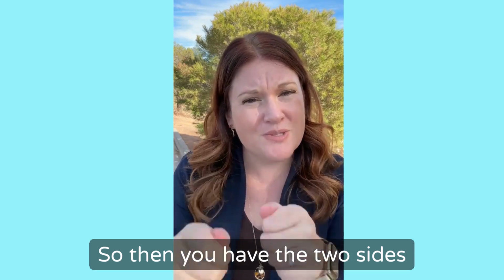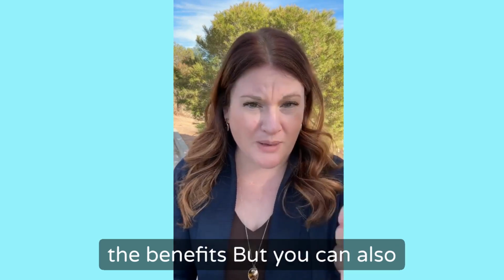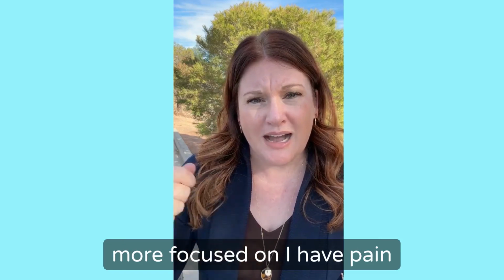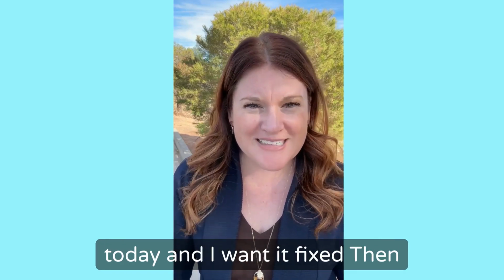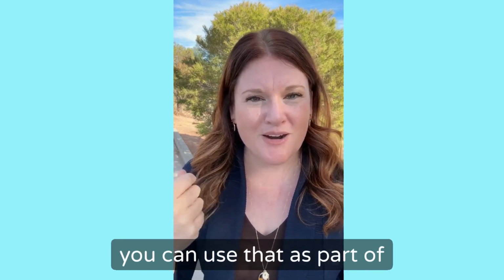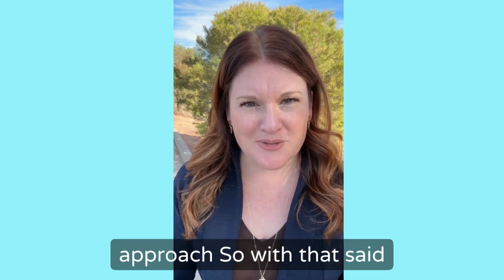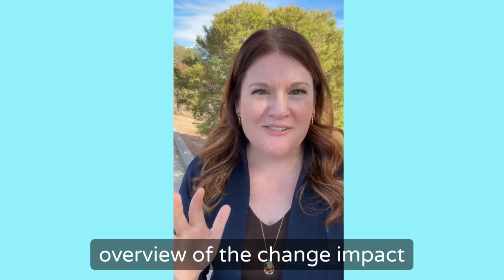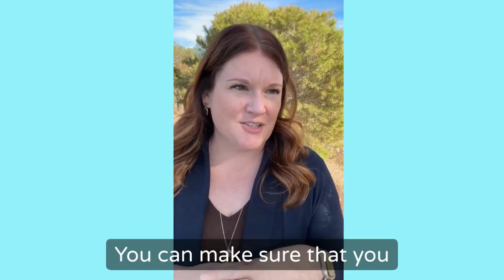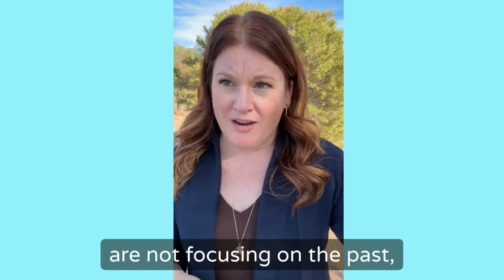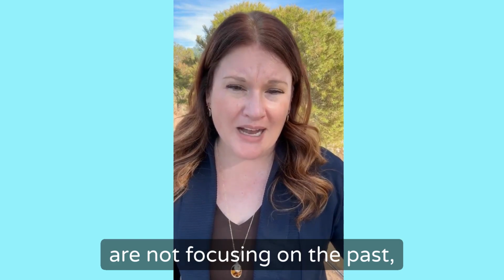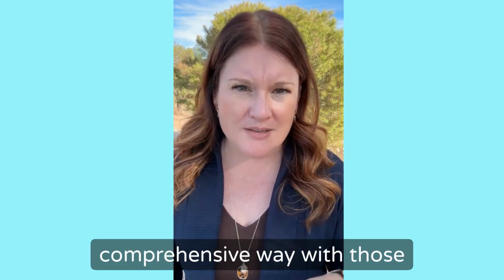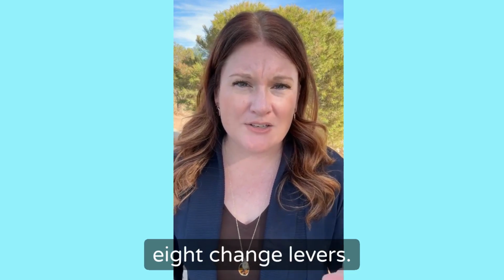So then you have the 2 sides of the coin. You can talk about the benefits, but you can also relate to people if they're more focused on, I have pain today and I want it fixed, and you can use that as part of your change management approach. So with that said, that is a little bit of an overview of the change impact analysis. You can make sure that you are not focusing on the past, but focusing on the future, and being able to do that in a comprehensive way with those 8 change levers.